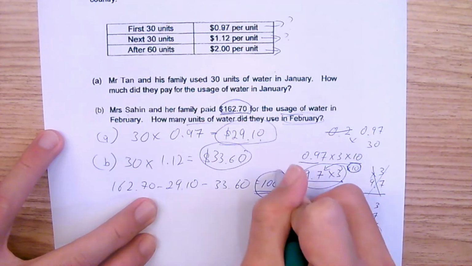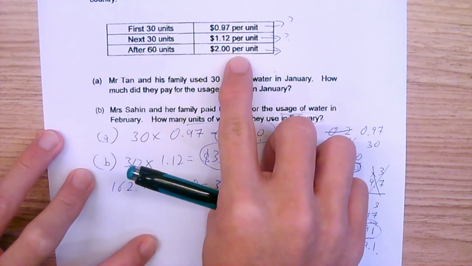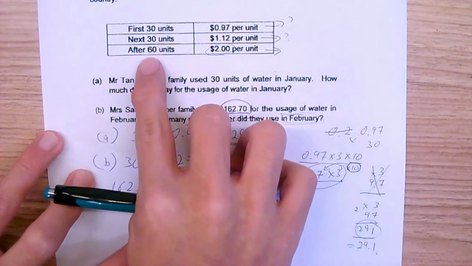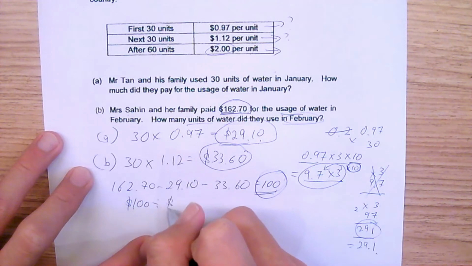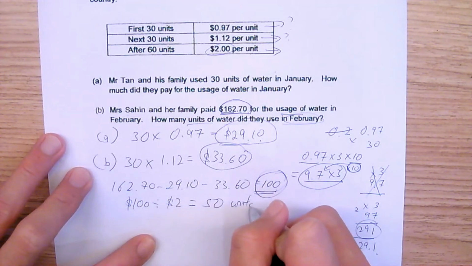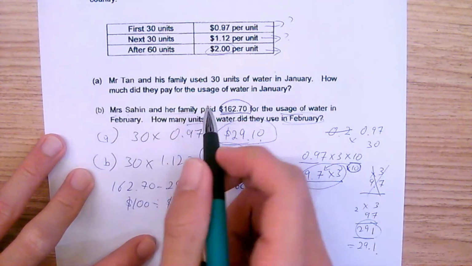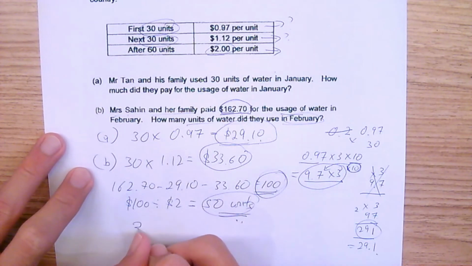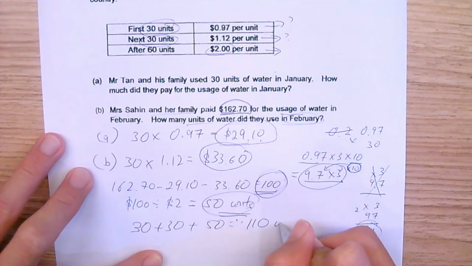Out of this $100, how many units did they use altogether? Since one unit is $2 and the person spent $100 on these units, I'm going to take $100 divided by $2. If you throw this in your calculator, you're going to get 50 units. Which means that Mrs. Sahin and her family used 30 units, 30 units, and 50 units. So the total will be 30 plus 30 plus 50, and that will give us 110 units altogether.